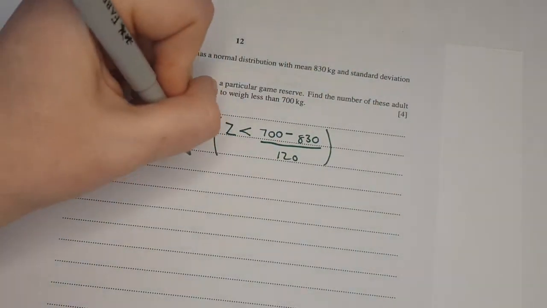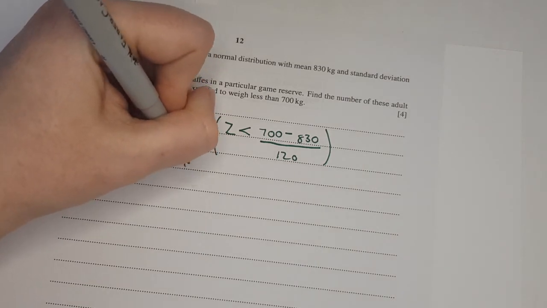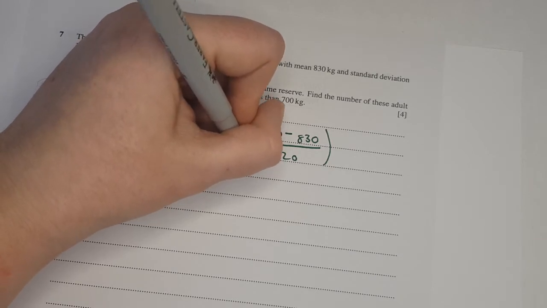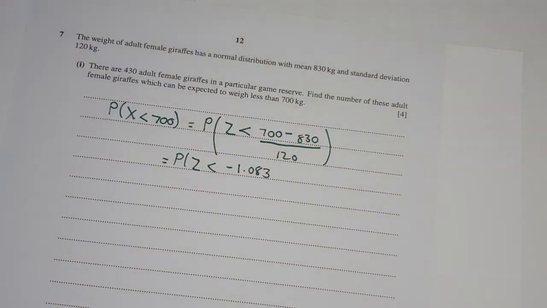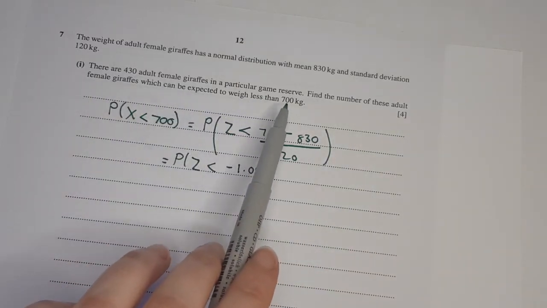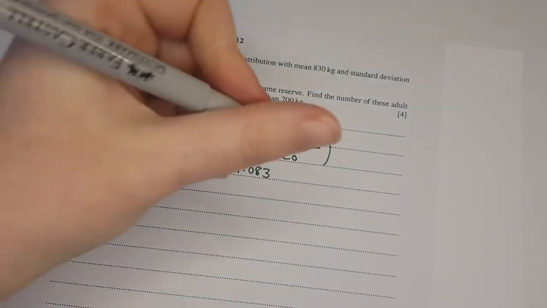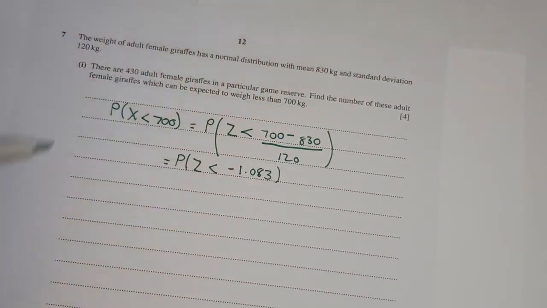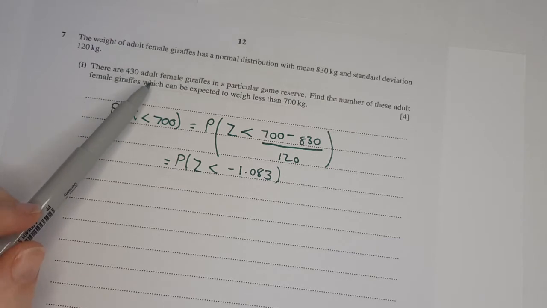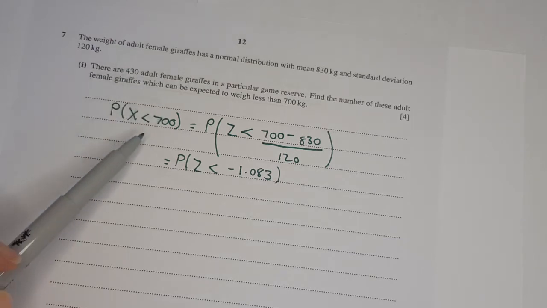Okay, so that would give me a z value of negative 1.083. Because we were told we need to find the number of the adults that are less than that, the first thing we need is this probability. Then I can take the probability that I have, because that's the proportion, and multiply it by the total number to get the number that are going to be less than.